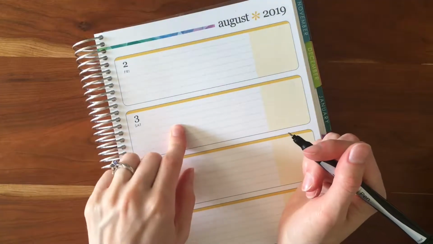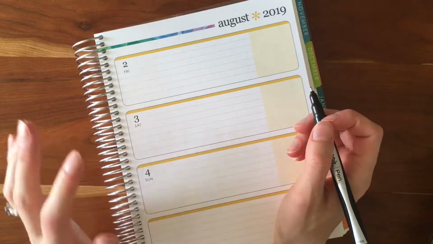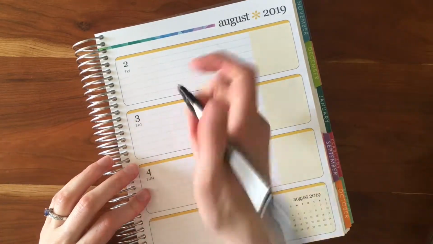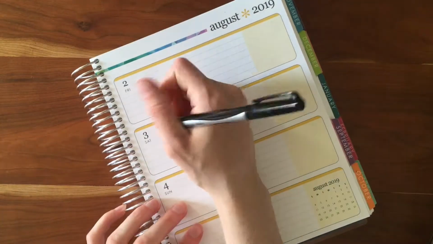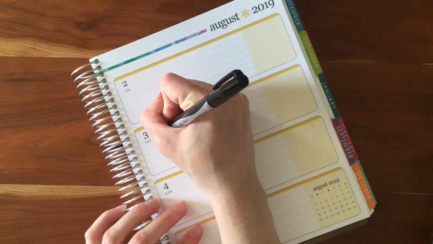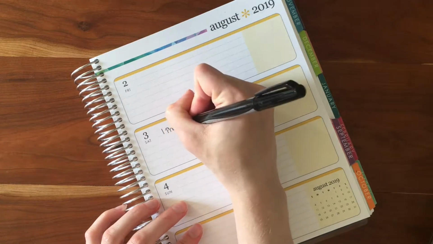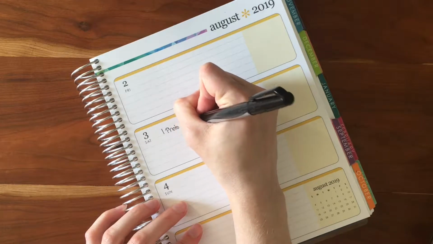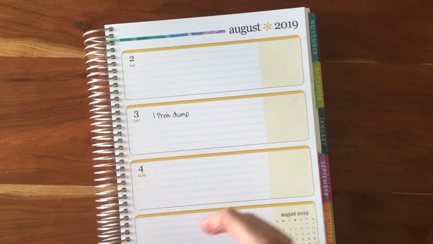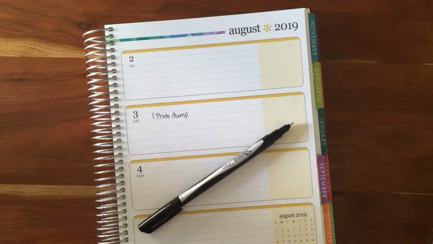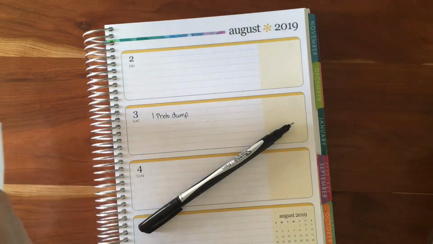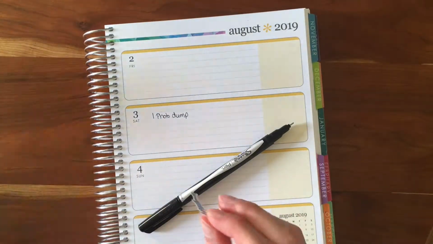I'll start with the photo dump since I was just talking about that. And what I'm going to do, I'm going to make it part of my to-do list right here. And then I think I'm just going to put the sticker on it too, just to make it stick out.